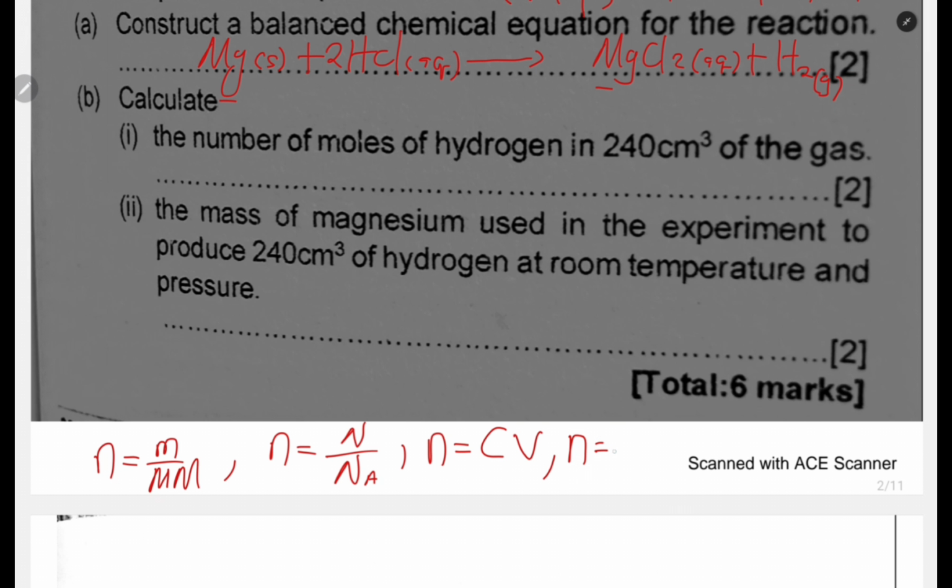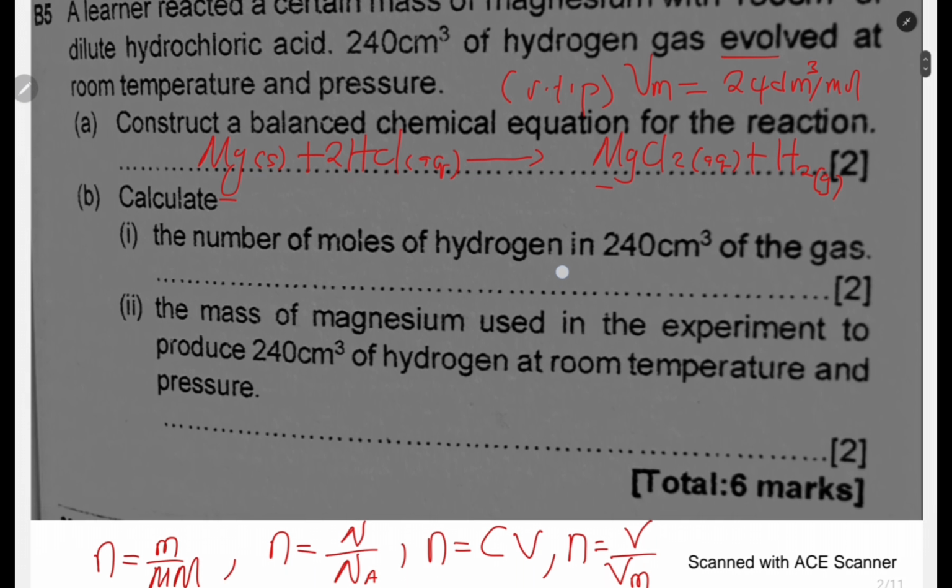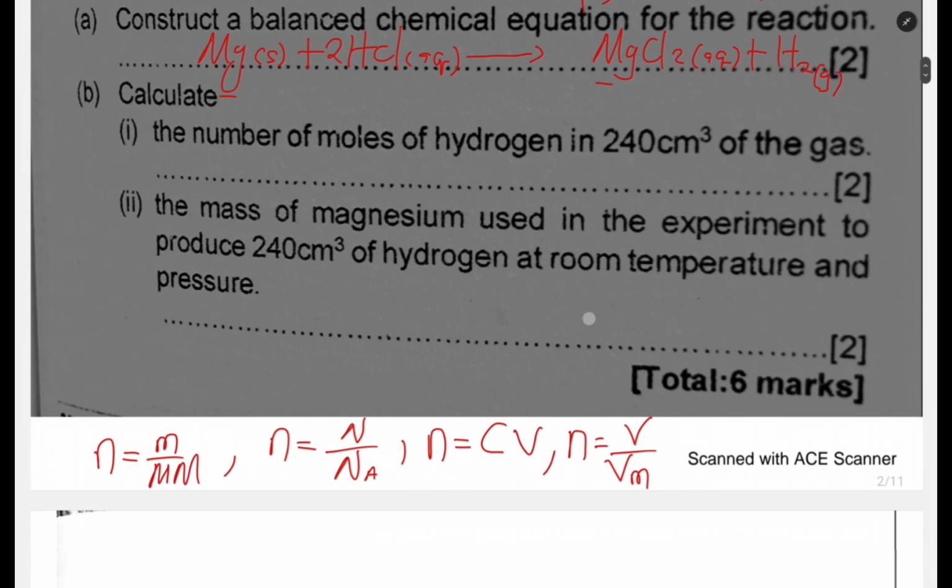The other one is number of moles equals given volume over molar gas volume. Do we have that? We have the given volume, and we've been told the condition is at RTP, which means the molar gas volume is 24 or 24,000, like I've said earlier on. Whichever you use is going to give you the answer.